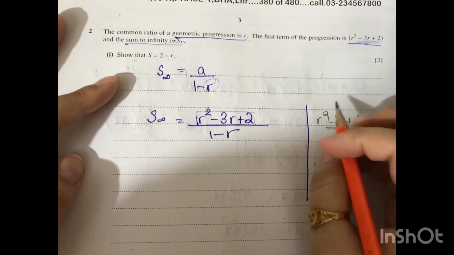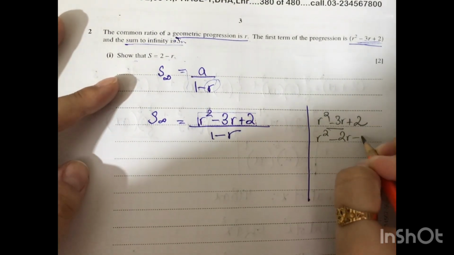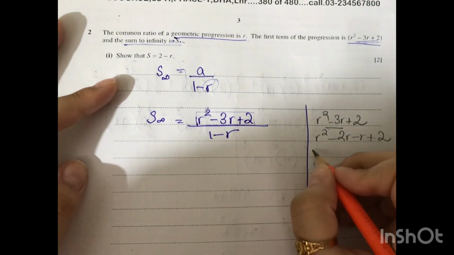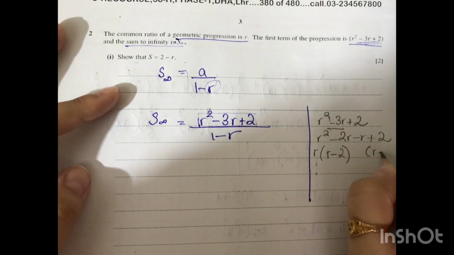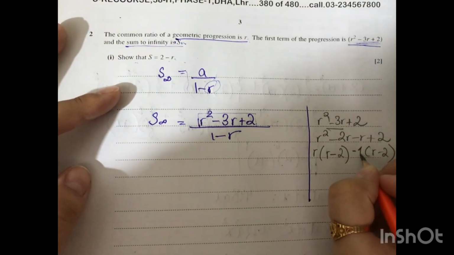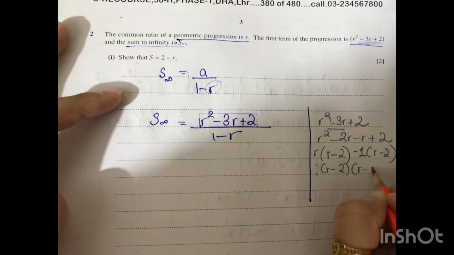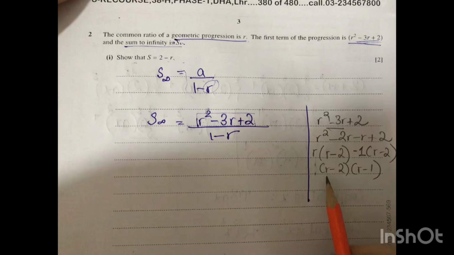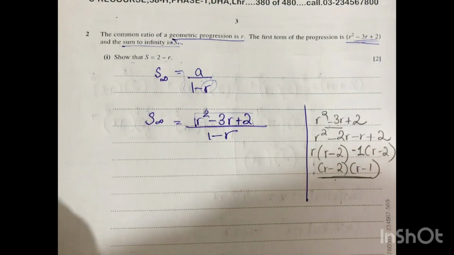We can write minus 3r as minus 2r minus r plus 2. Take r common, and this becomes r minus 2 and minus 1 over here. This becomes r minus 2 and r minus 1.